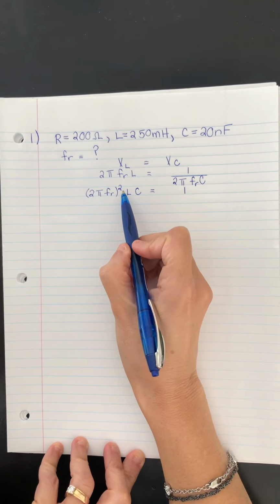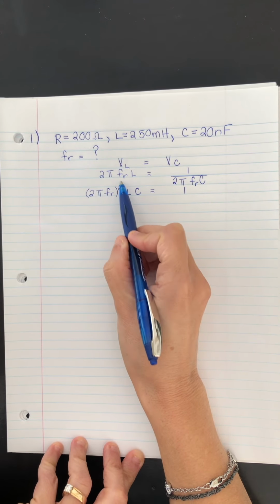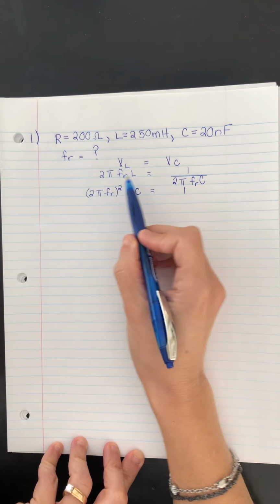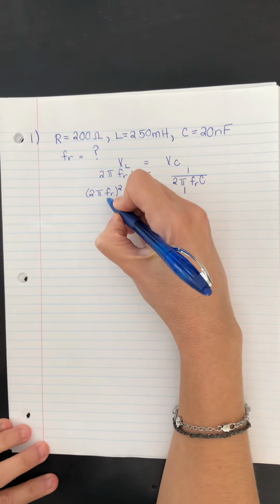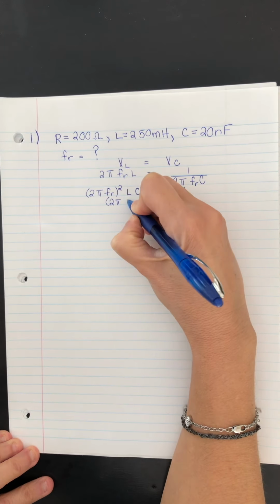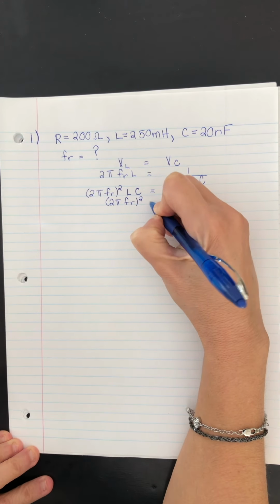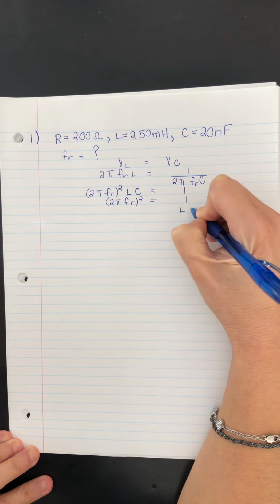So first I'm going to isolate this portion right here. So that means dividing both sides of the equation by L and C. So this will look like 1 over LC.